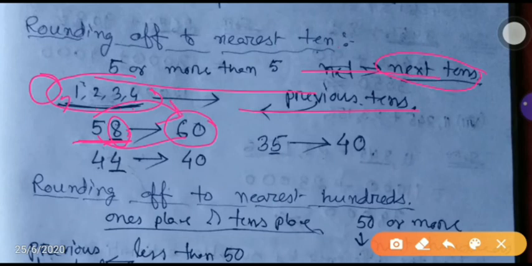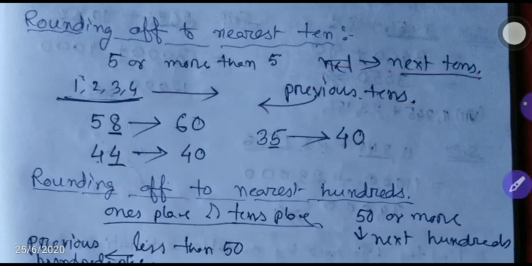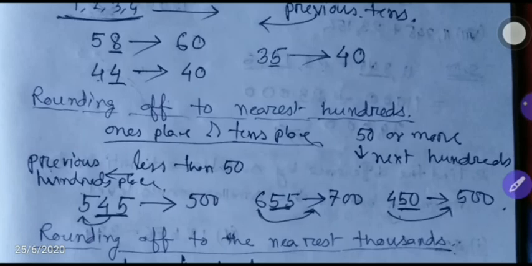Okay, next 44, you see in ones place 4 is there. 4 is what? Less than 5. So we will move to 40. That means the nearest tens is 40. 35, you see in ones place 5 is there. That's why we will move to the next 10. That means 40.